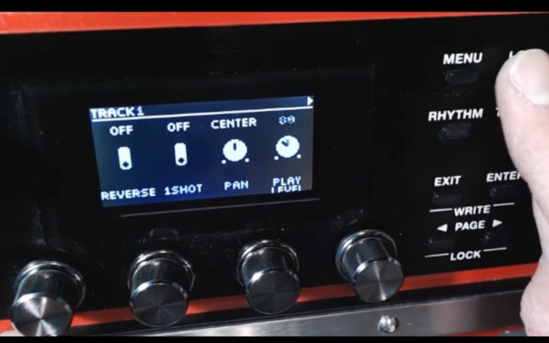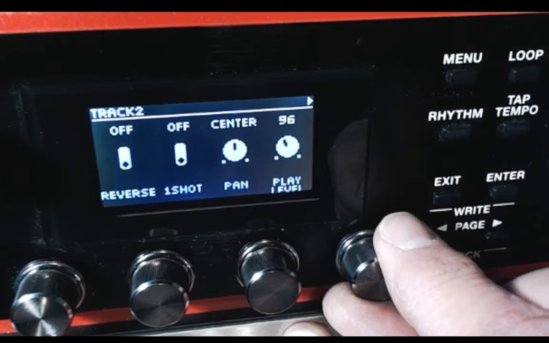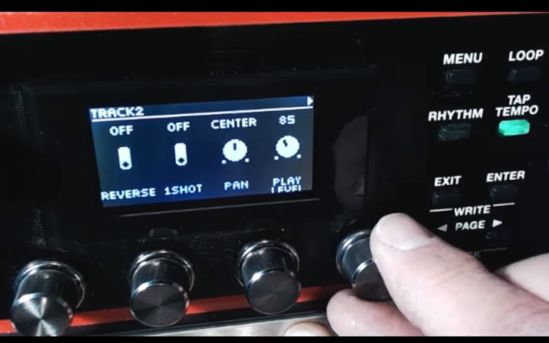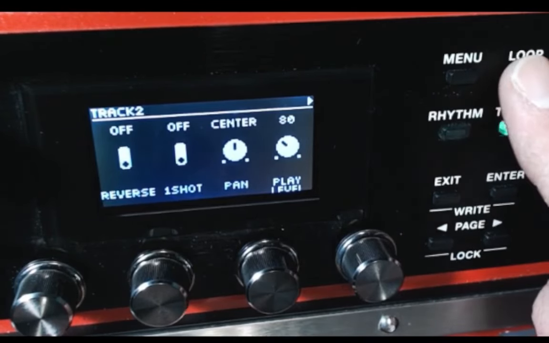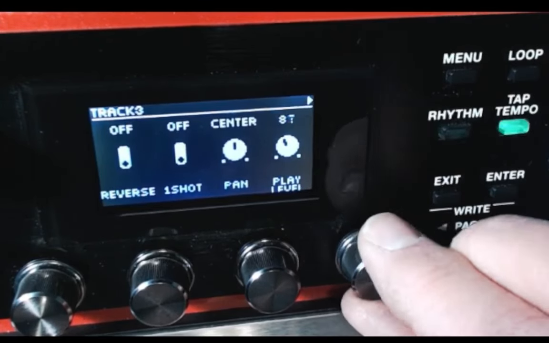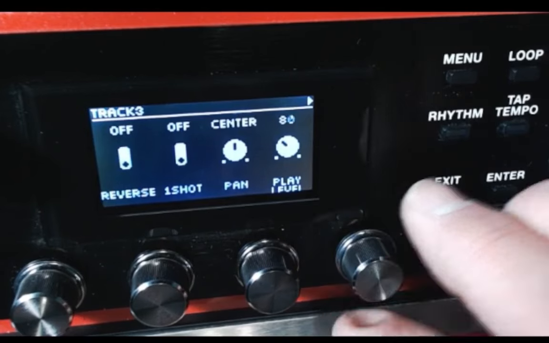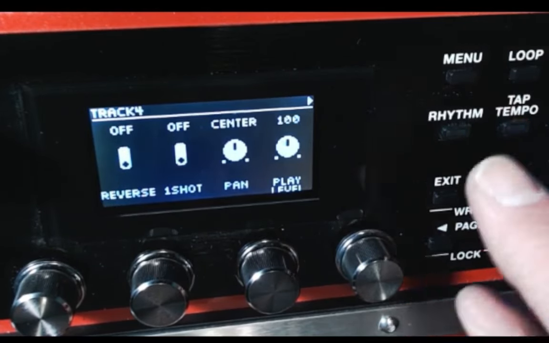Actually, no, that's not true. On track 2, I'm going to bring my play level down to about 80 again. Just about forgot about that, sorry. And track 3, my play level will be 80, and they'll be adjusted as I practice up a little bit and check everything and test all of my levels.